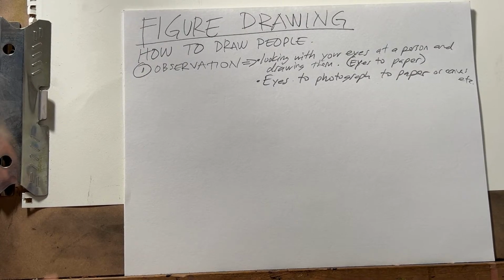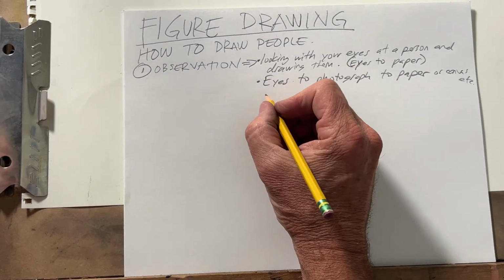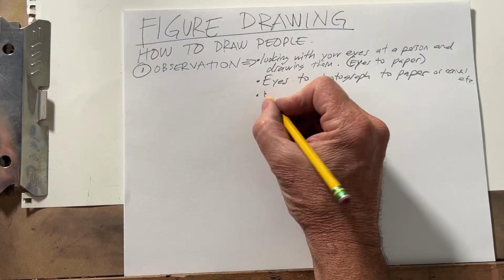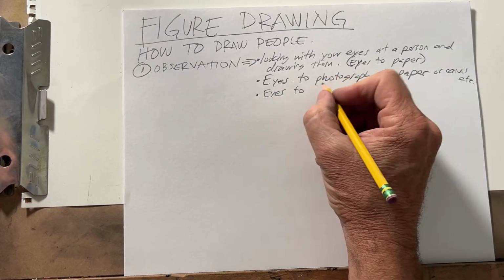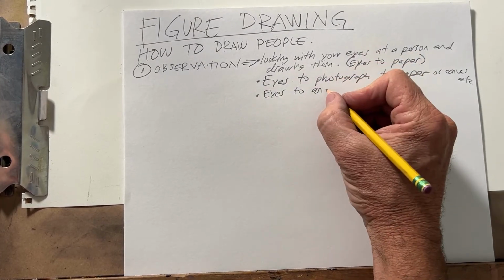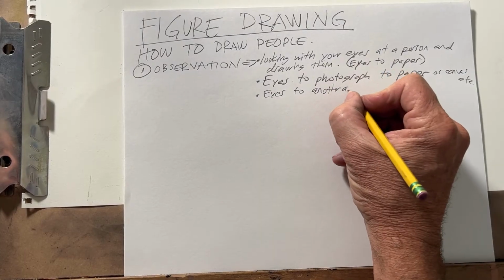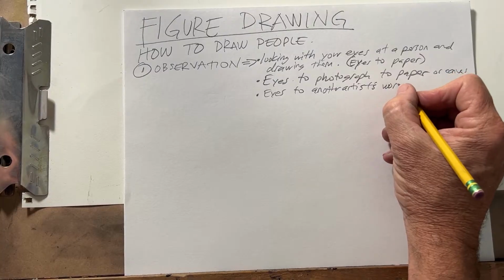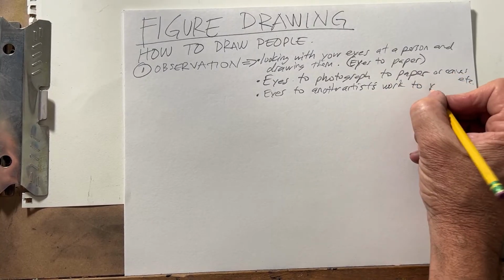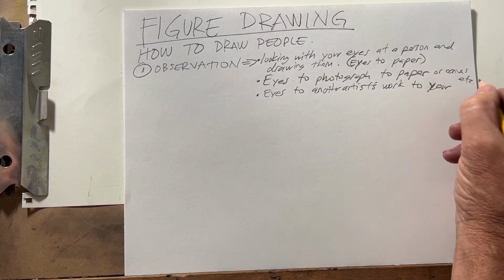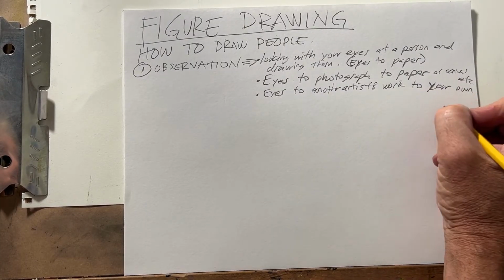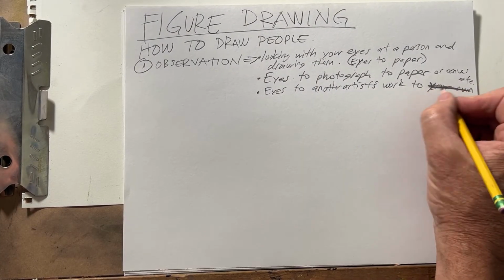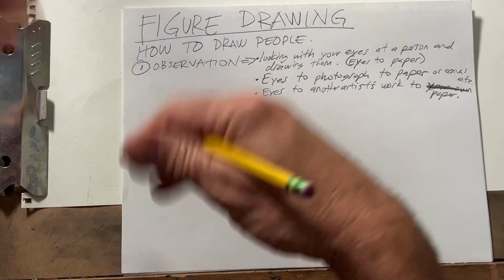And then there's another way: eyes to another artist's work, to your own paper, or canvas or whatever.